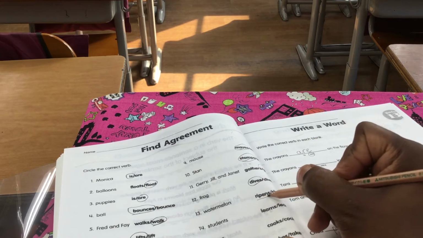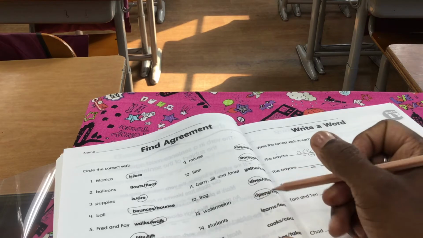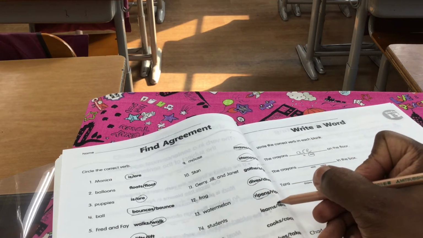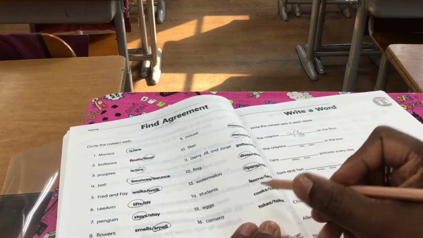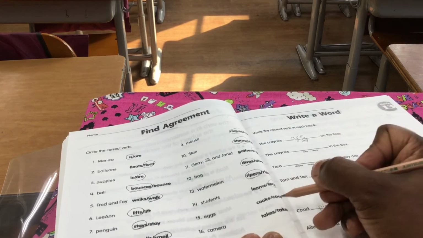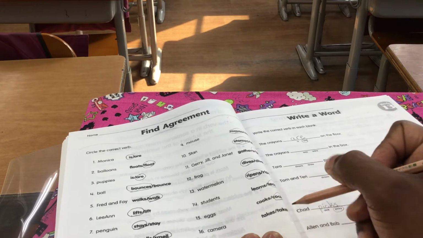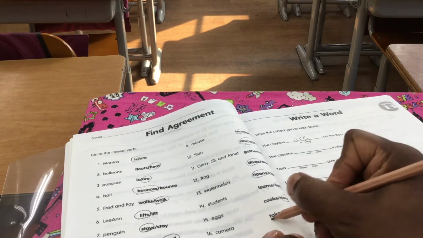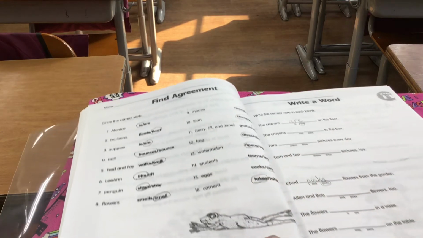Watermelon ripens. 14. Students learn. 15. Eggs cook. And 16. Camera takes. So those were the answers on page 52.